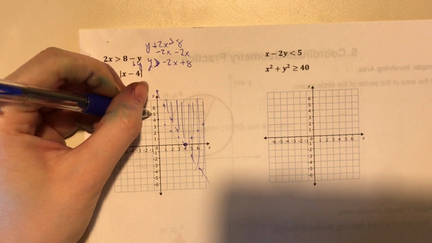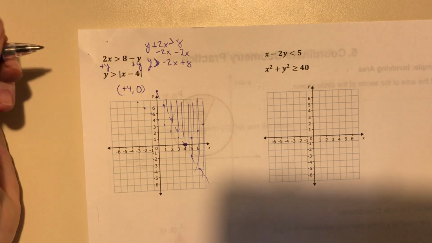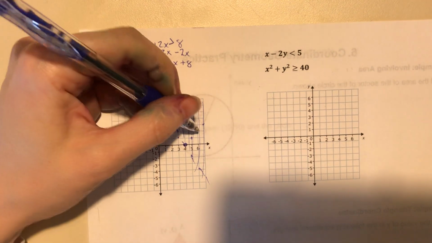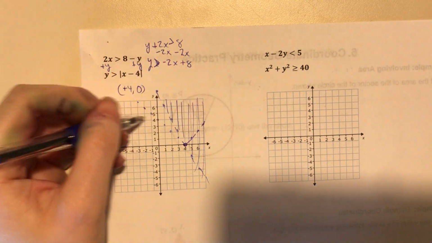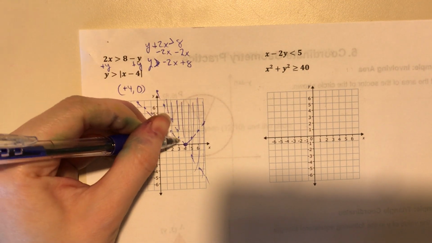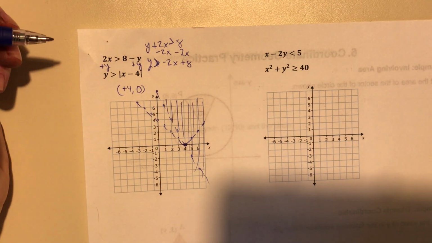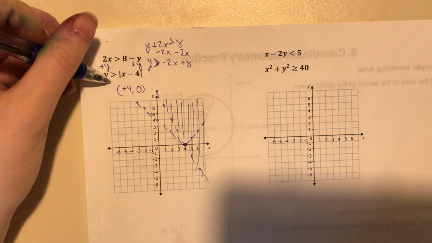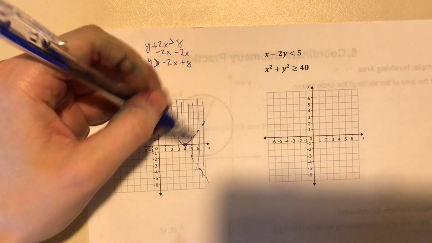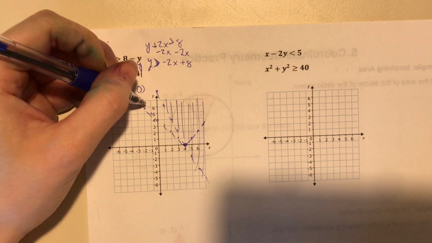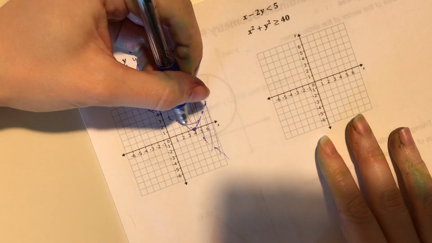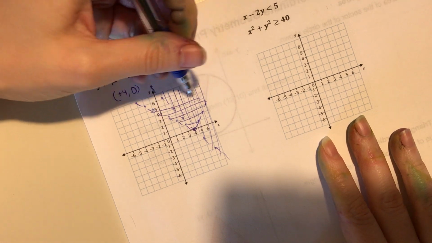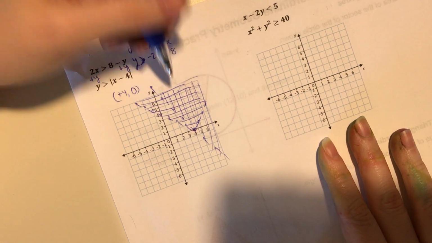And we check to see whether we're going to use a solid line or a dotted line here. And we're going to use a dotted line. So I'm going to connect these with a dotted line. And after that, we have to check to see where our shading is going to be for this one. So our shading is greater than. We're going to go above the v shape. So everywhere above this v shape, I'm going to go in a different direction so it looks different. Everywhere above this v shape gets shaded.